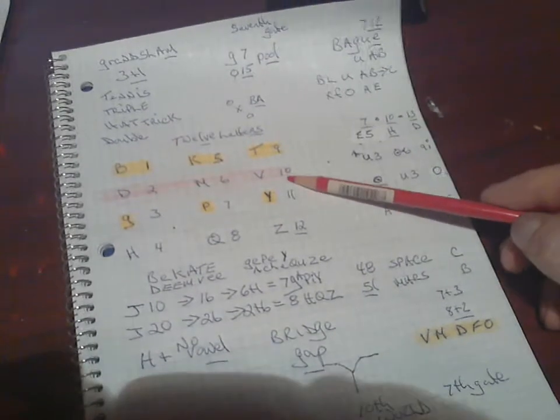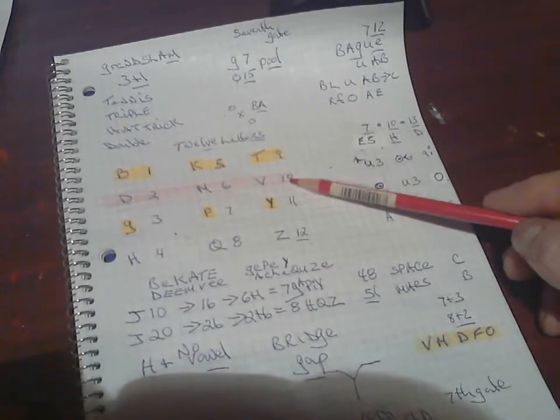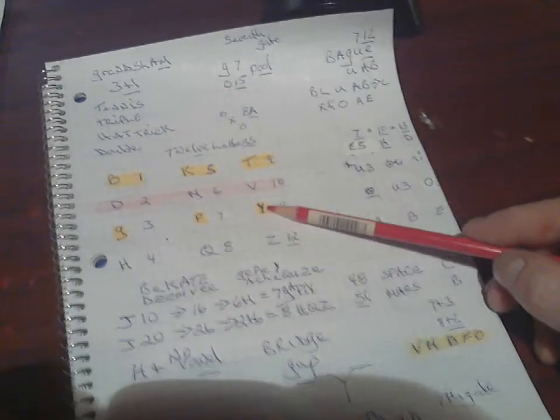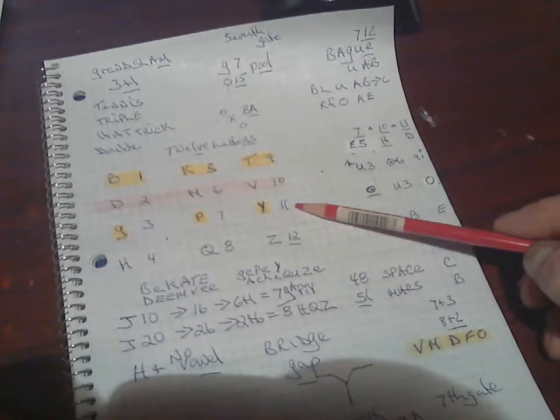It's a transfer. The V, which is the 10th letter, becomes the one spirit light, becomes the 16. This becomes the gateway, the split world. This becomes the K, and Z now becomes the 12th letter, Z standing for A and B.